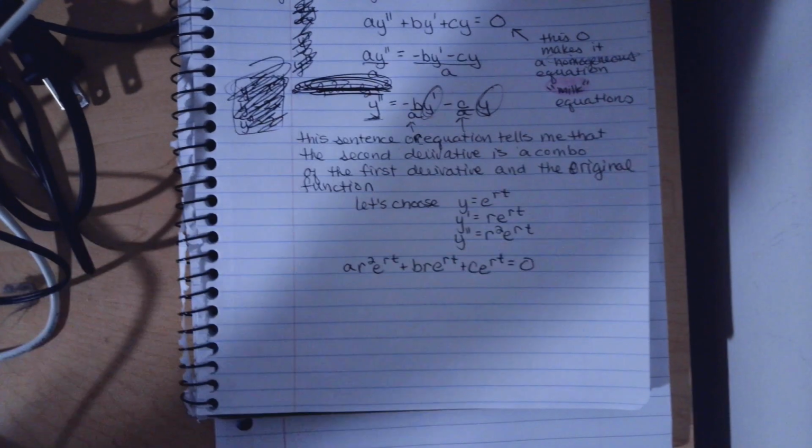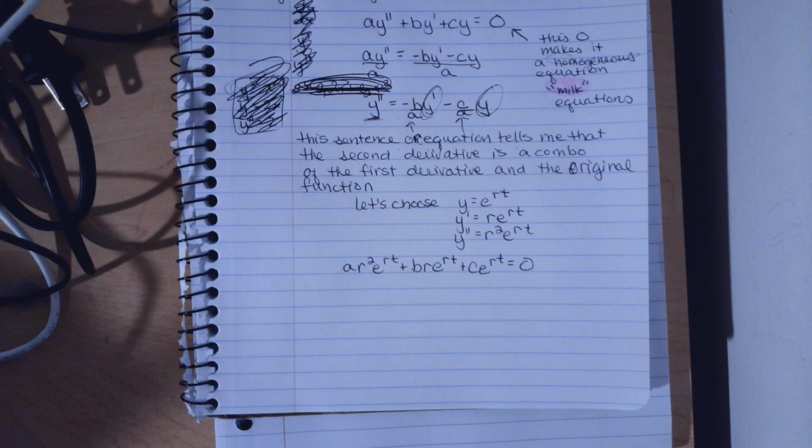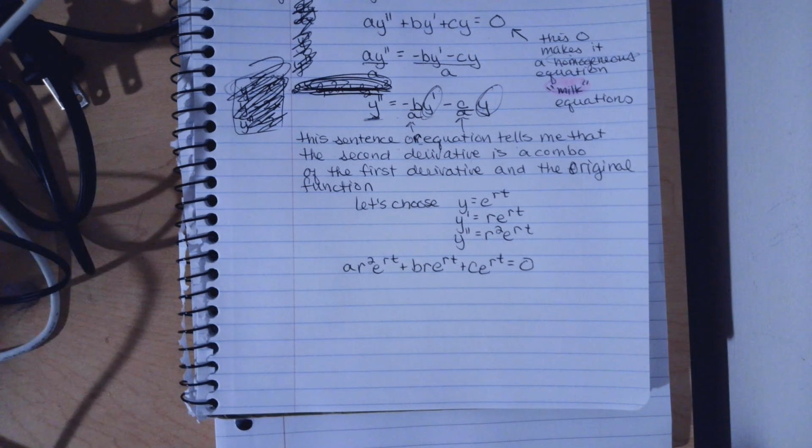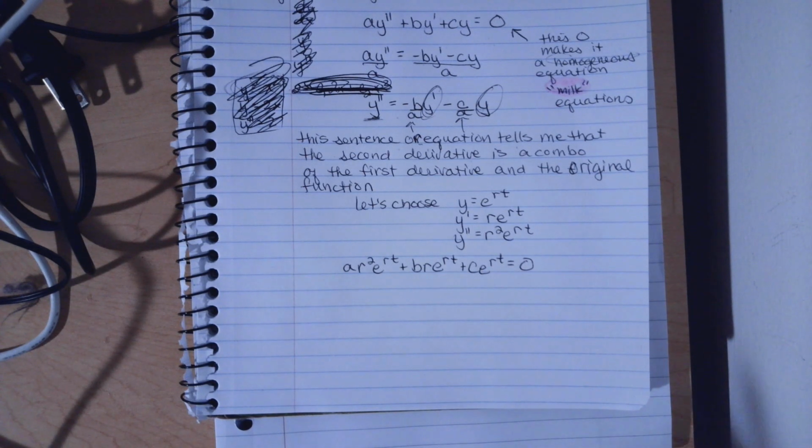And differential equations are so cool, guys. This is it. This is what you've been taking all this other math for, in my opinion. All this applied math we make you take, differential equations is so cool.